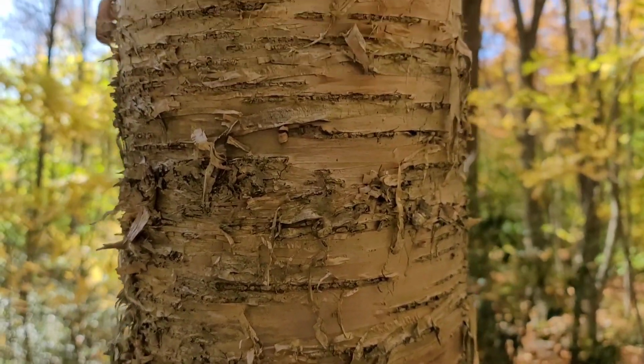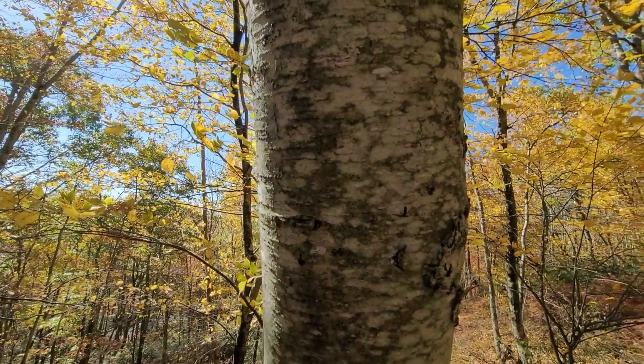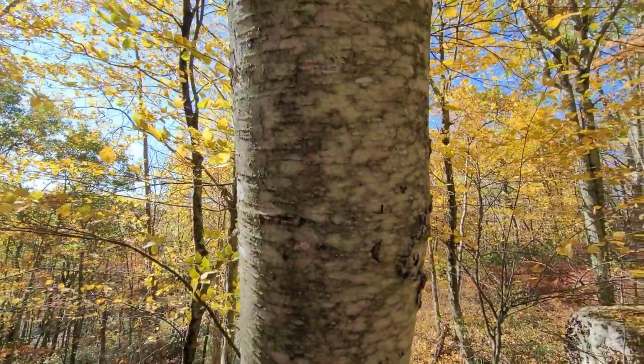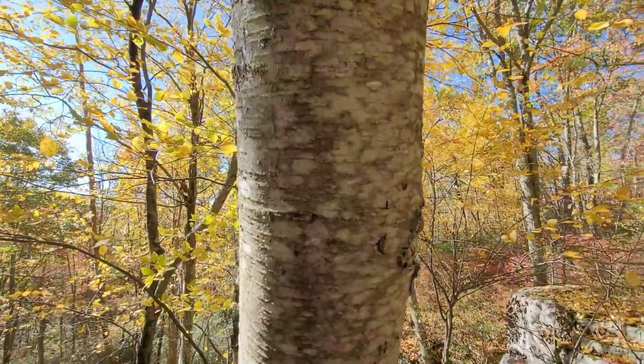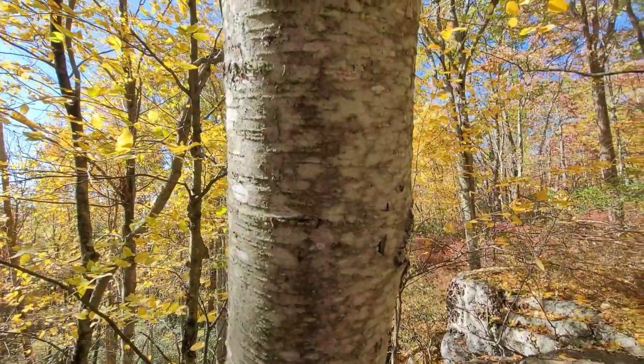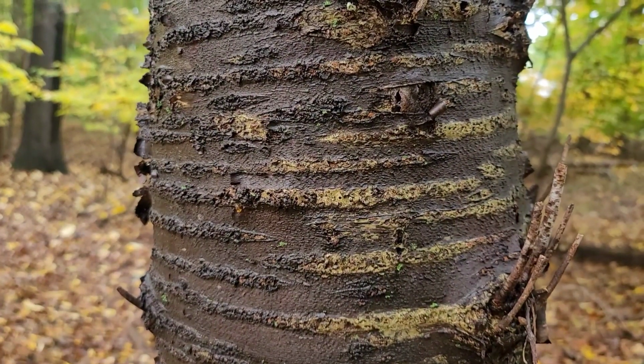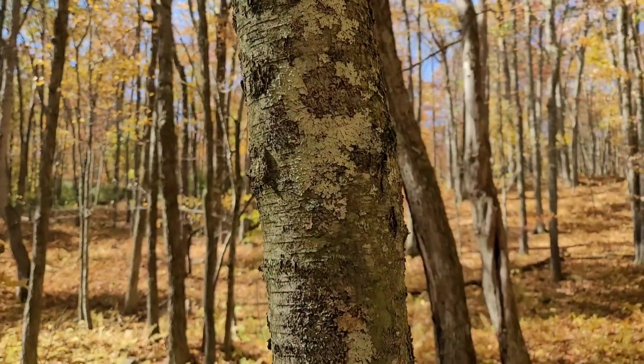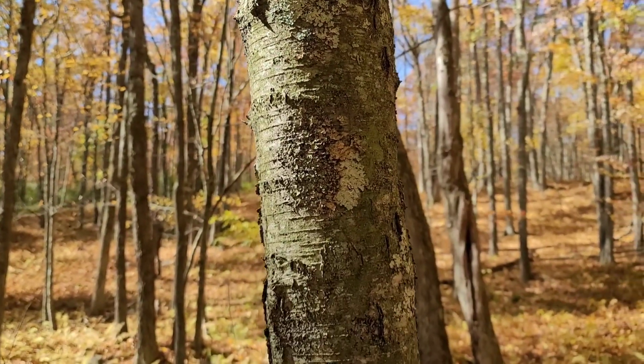The yellow birch can grow to be 15 to 30 meters tall and live for over a century. The sweet birch can grow to be around 12 meters tall and live up to 200 years. The bark of the sweet birch is smooth, with dark lenticels when young, and becomes more cracked as the tree ages.